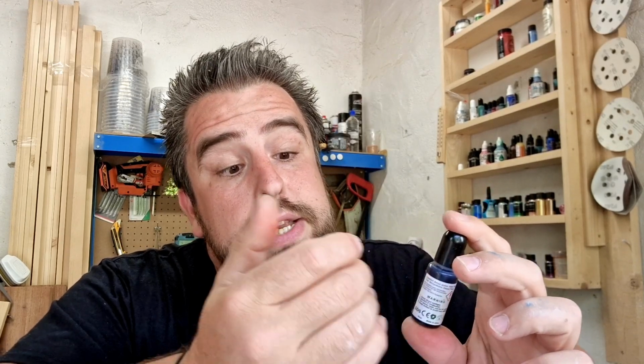So basically, this is the alcohol dye you put in epoxy. Actually, I have the list of materials in this. This is literally what you can buy. It is literally called epoxy resin dye.